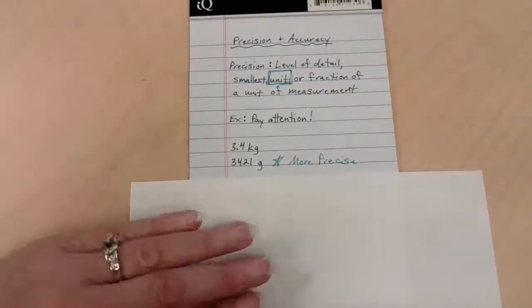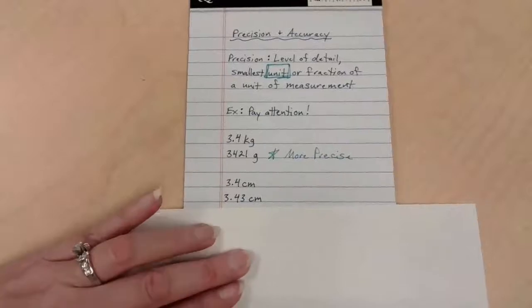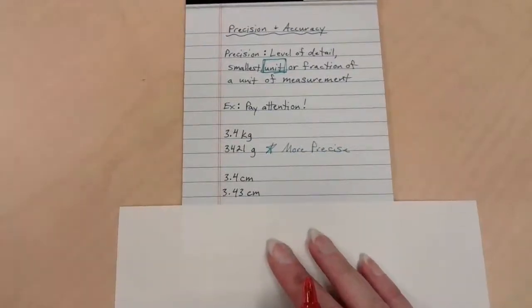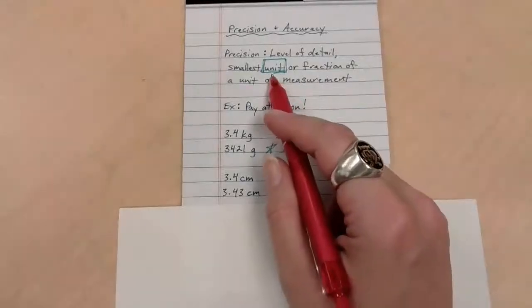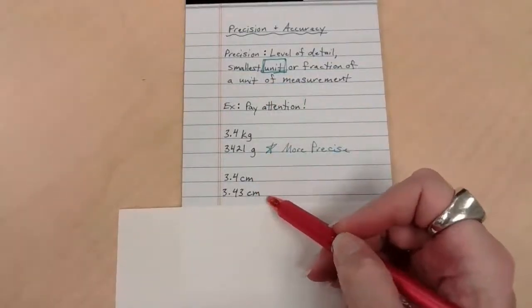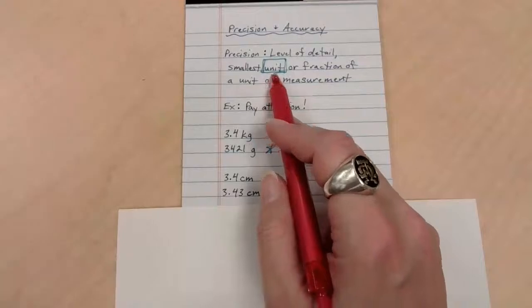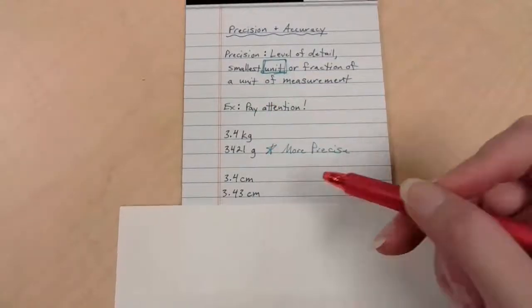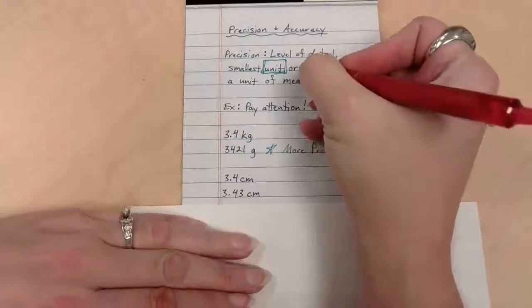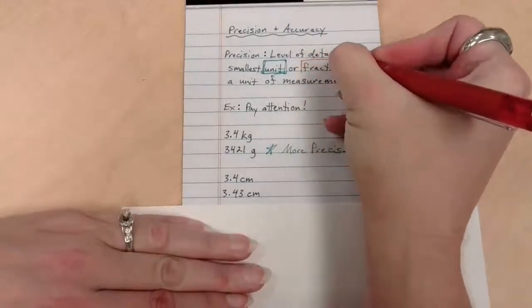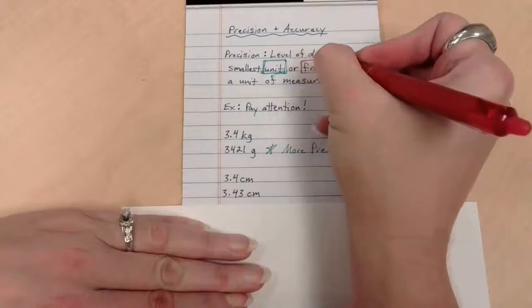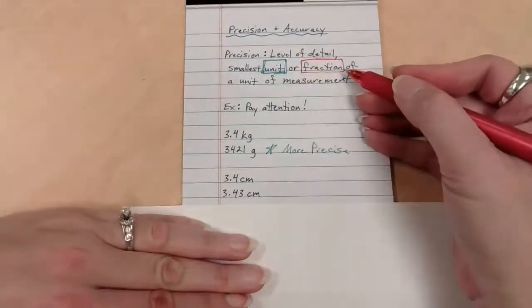Okay, next one up. We have 3.4 centimeters versus 3.43 centimeters. If I look at my units, first place I check, centimeters and centimeters, they are the same. So right now, having the smallest unit doesn't do me a lot of good because the units are identical. So next I want to look at the smallest fraction. Well, okay, fraction is a word, and I like that word, but we could also use the word decimal here, the tiniest piece of a measurement.